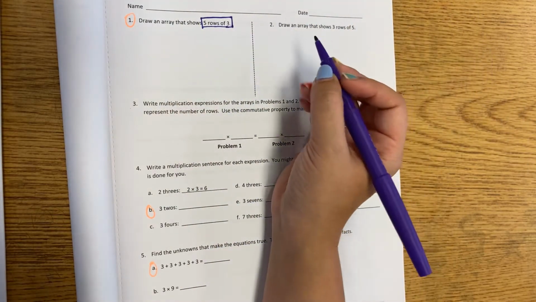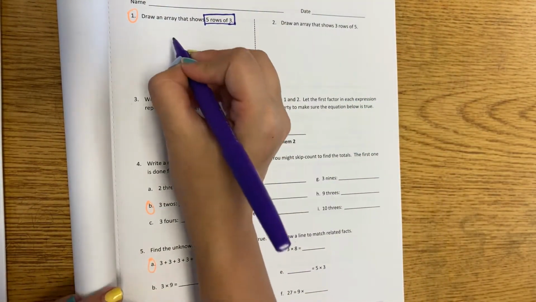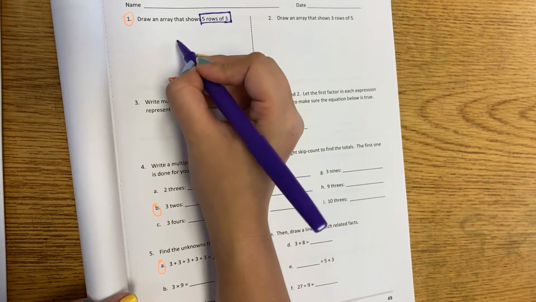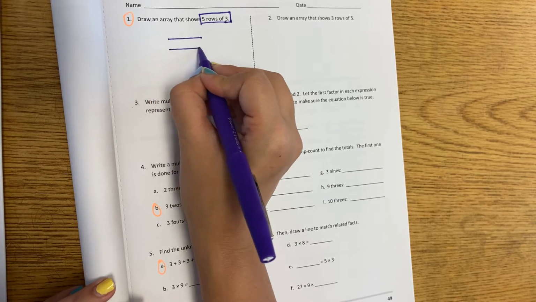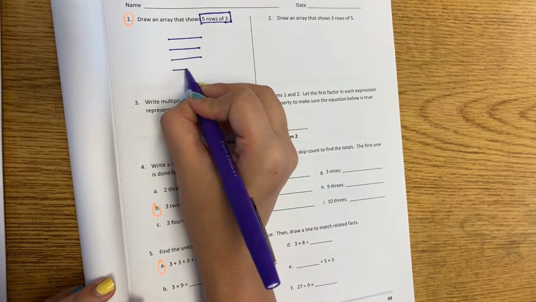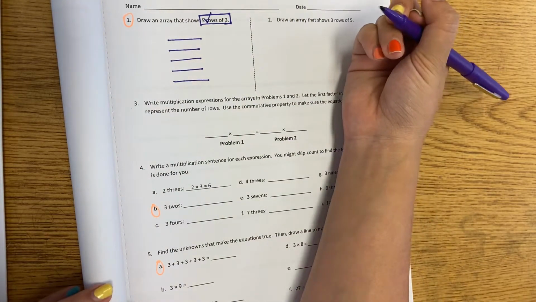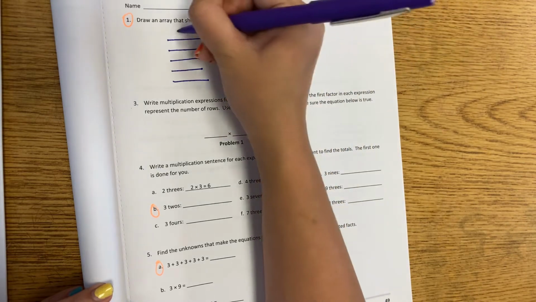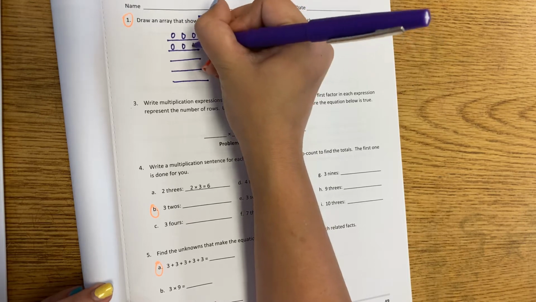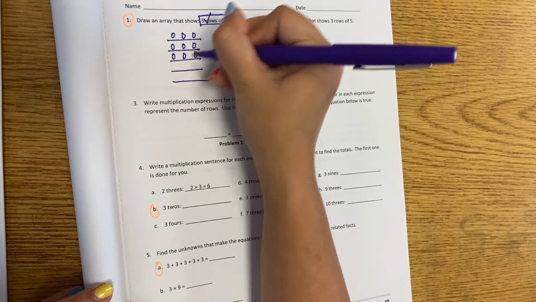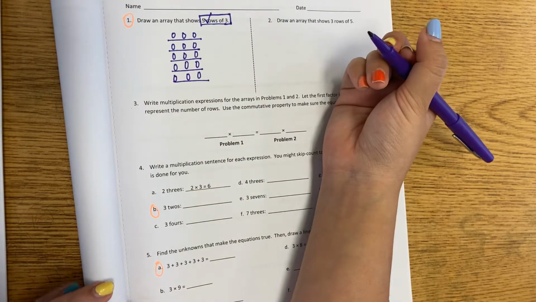Okay, so if you need help, remember rows go horizontally, side to side. So I'm going to draw my 5 rows. This is another way you can do it instead of just doing it from your mind. So watch, 1 row, 2 rows, 3 rows, 4 rows, 5 rows. So I made 5 rows. And how many goes in every row? 3. 1, 2, 3. Okay? And you can leave it like this.